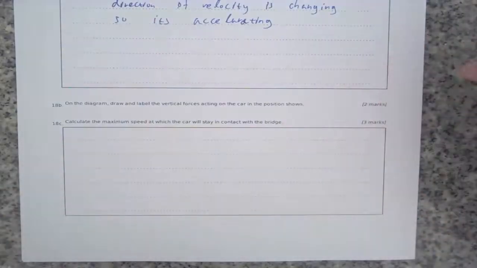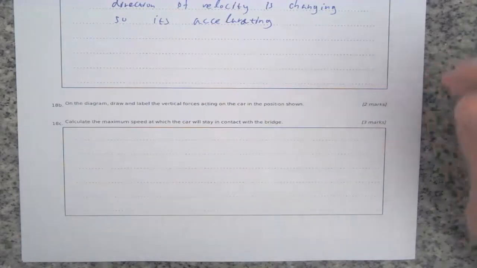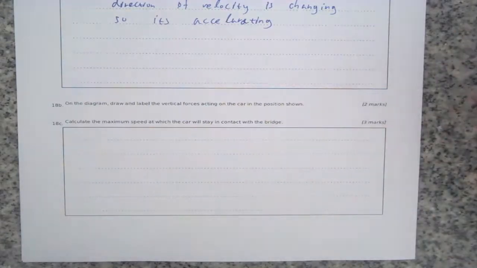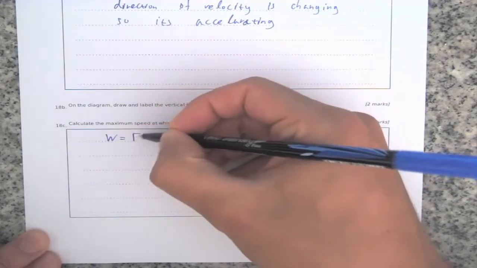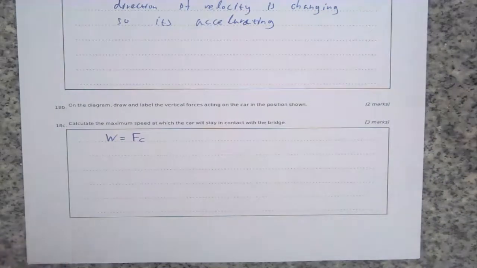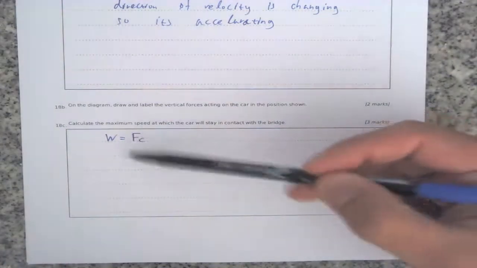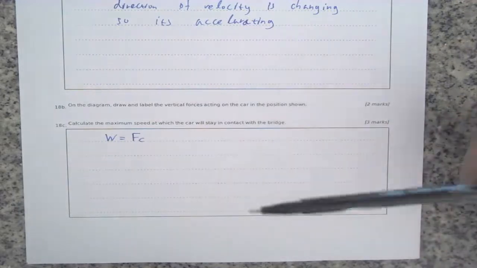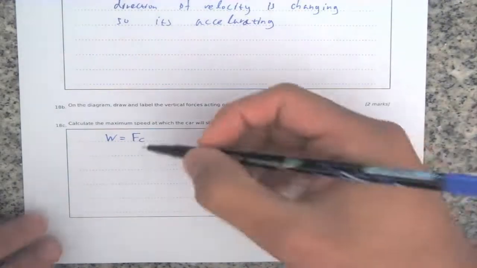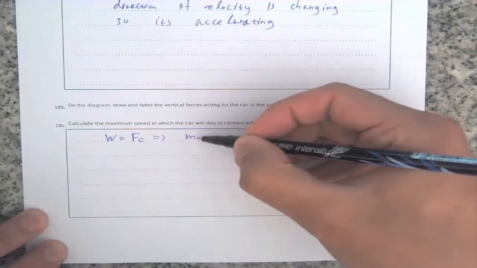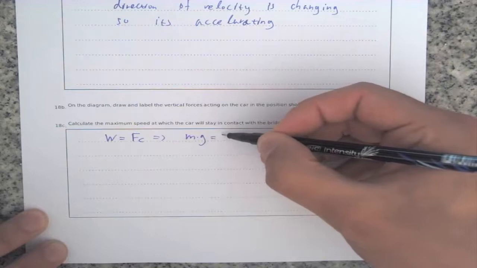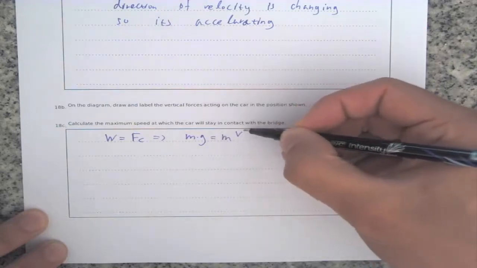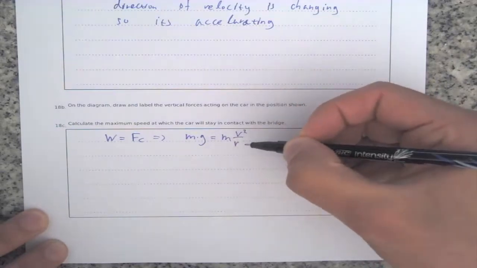18c. Calculate the maximum speed at which the car will stay in contact with the bridge. The maximum speed will be when W is equal to the centripetal force. Otherwise, if you have a different expression, then of course the car is going to lose contact. So what do you get? You have mass times gravitational acceleration for the weight, equal to the centripetal force, the mass times the velocity squared divided by r.